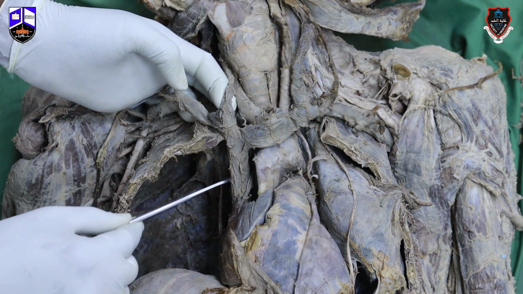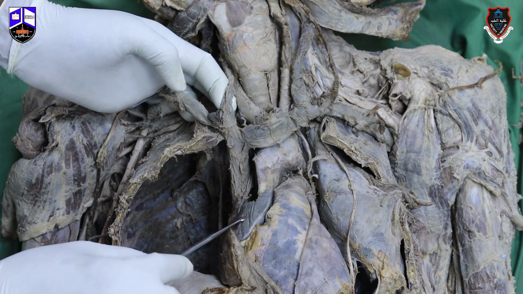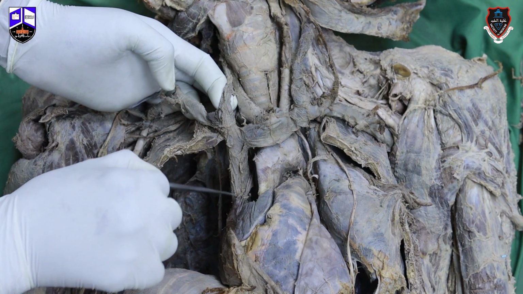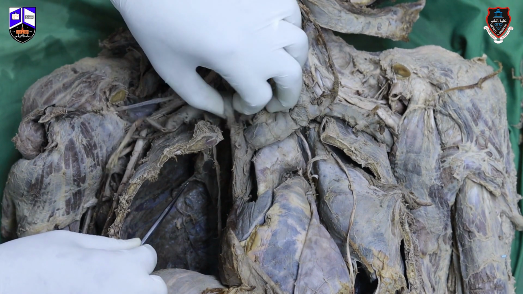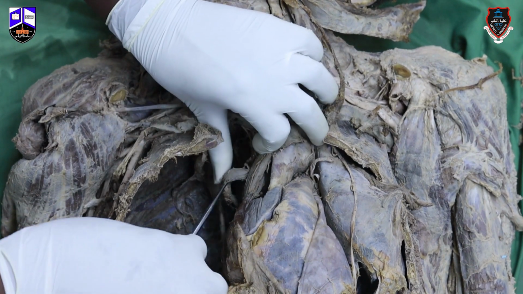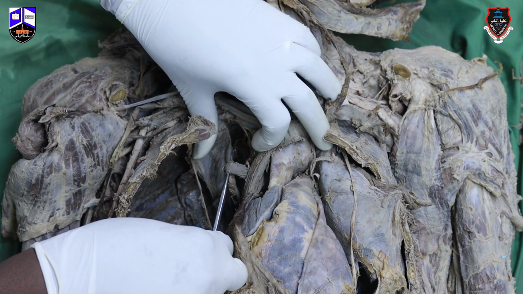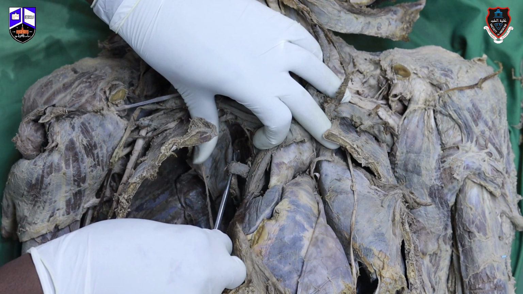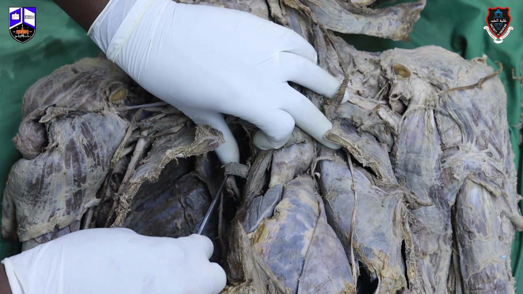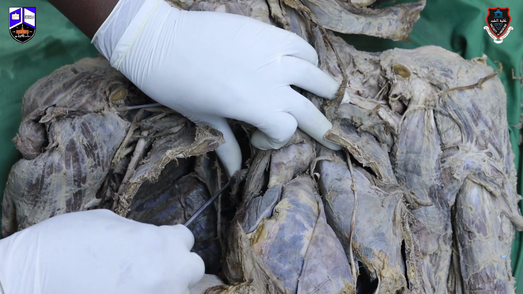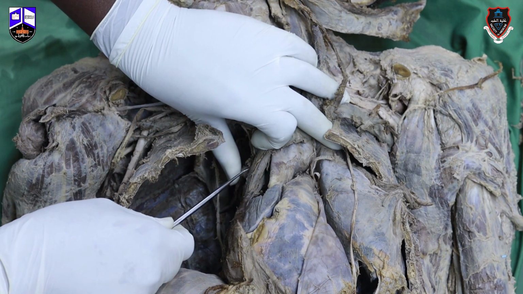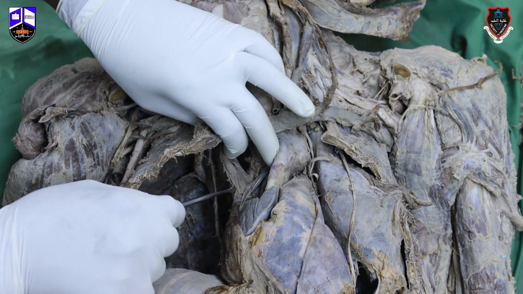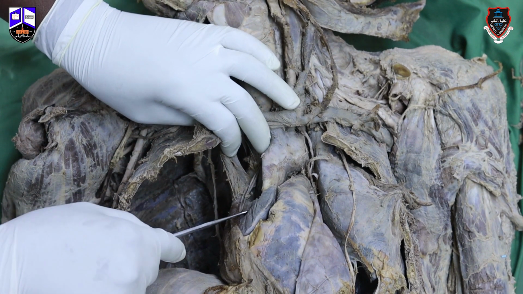The superior vena cava goes downward to enter the right atrium, and before entering the right atrium it is joined by this vein from behind. This vein is known as the azygos vein. Here it is, the azygos vein joining the superior vena cava, and then the superior vena cava enters the right atrium.